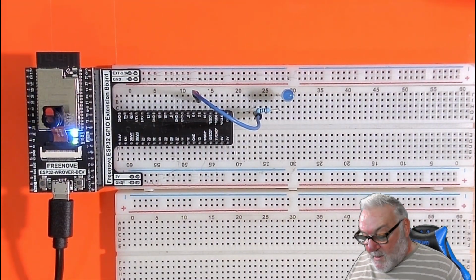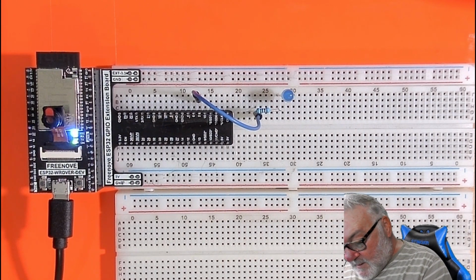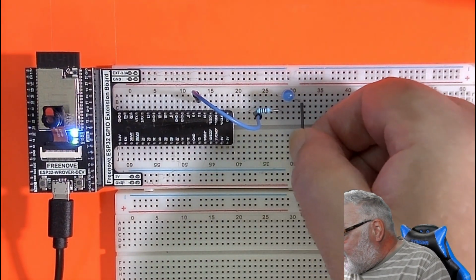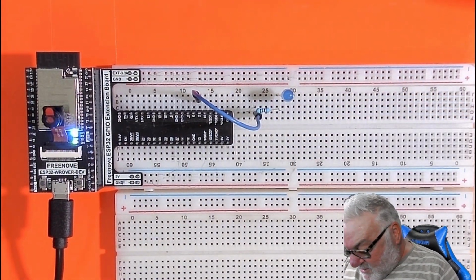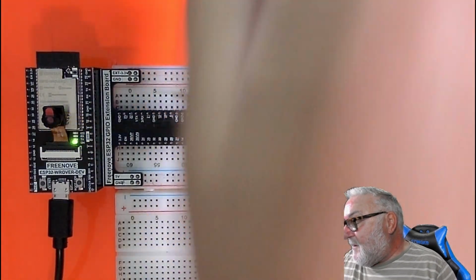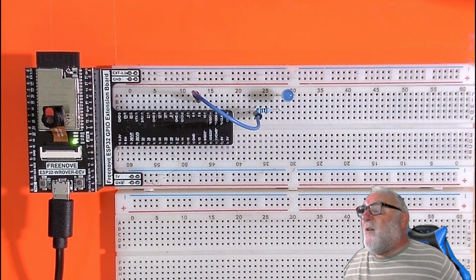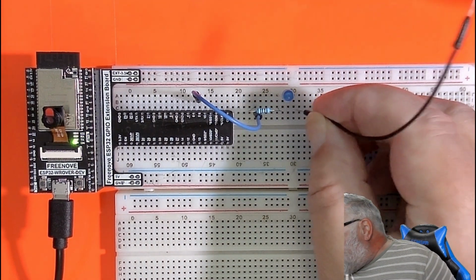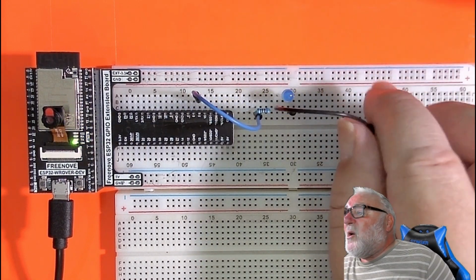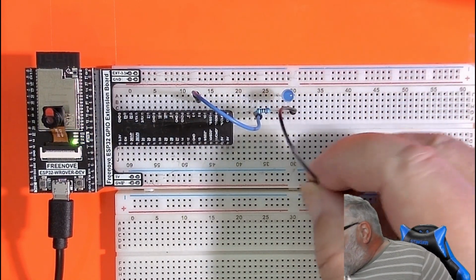Okay, and then I think it's going to be too long. Yep, I'll get used to the lengths. I'll use a black. Okay, and then we go from the right leg of the LED, and we go to ground.